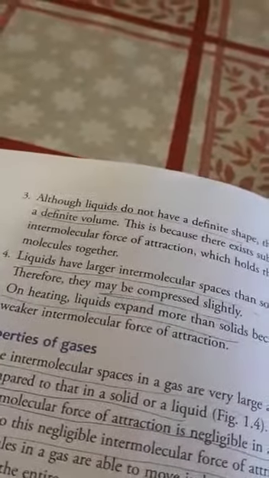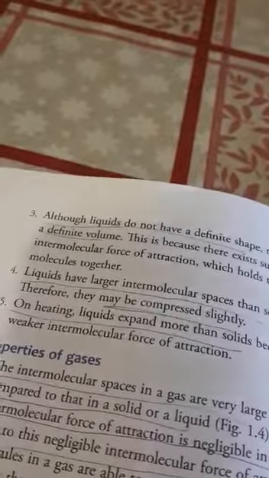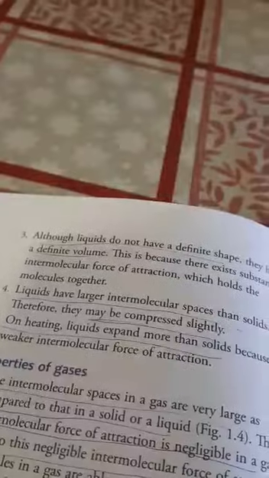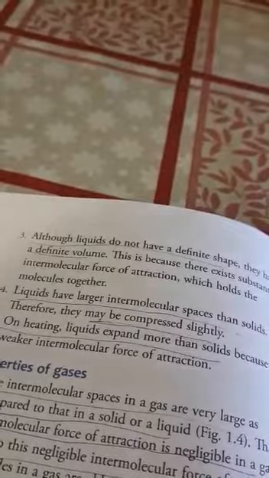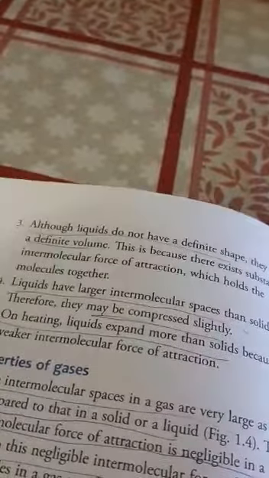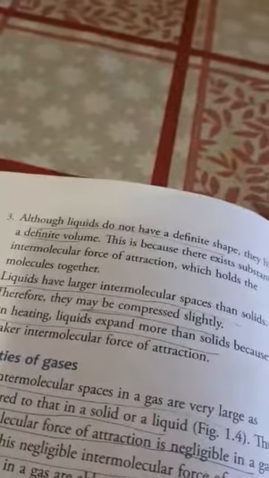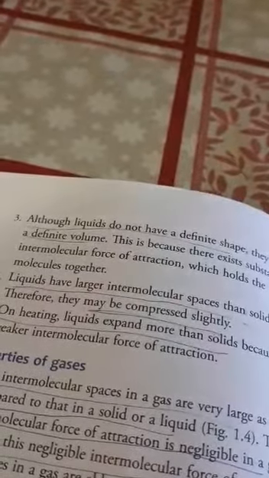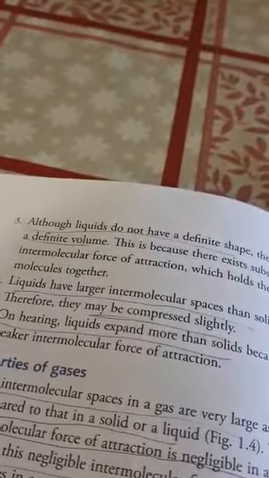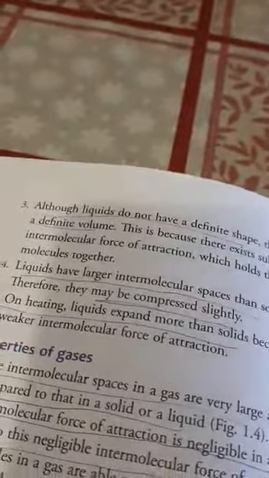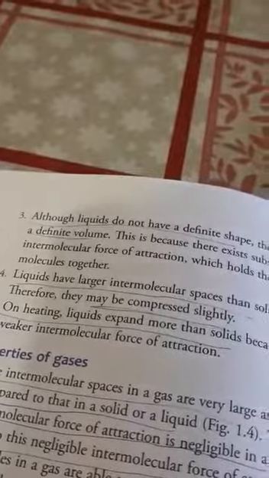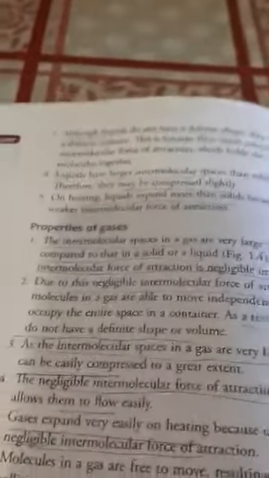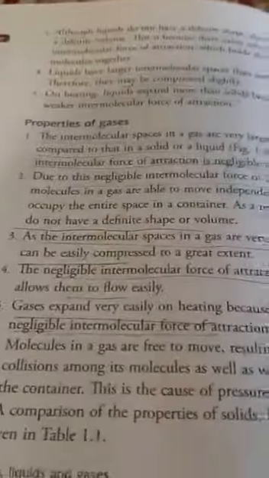So what are the main properties of liquids? Due to the large intermolecular spaces, they do not have a definite shape, so they need a container. And as there is a force of attraction between the molecules, they have a definite volume. They can be compressed slightly more than a solid, and they expand more than a solid on heating. So these are the main properties of liquids.